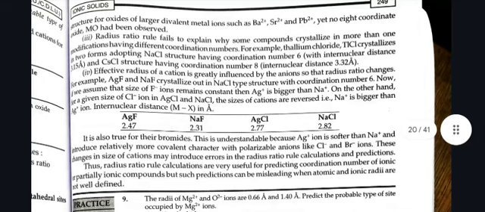Internuclear distance M-X in angstrom. It is also true for their bromides. This is understandable because Ag+ ion is softer than Na+ and introduces relatively more covalent character with polarizable anions like Cl- and Br- ions. These changes in size of cations may introduce errors in the radius ratio rule calculations and predictions.